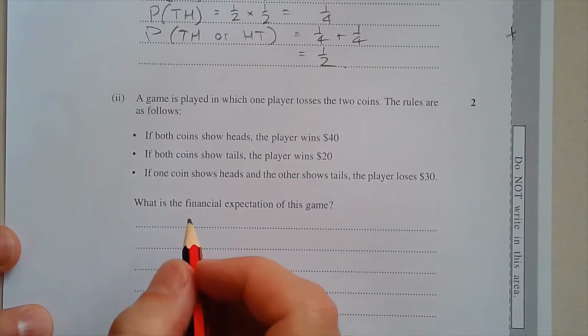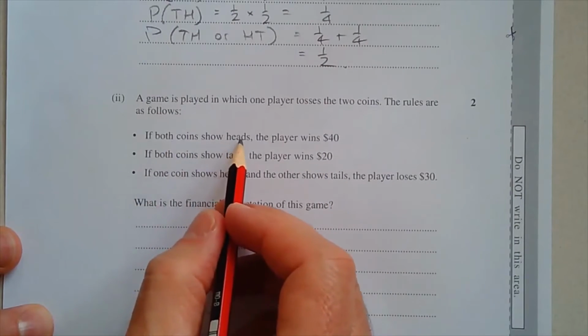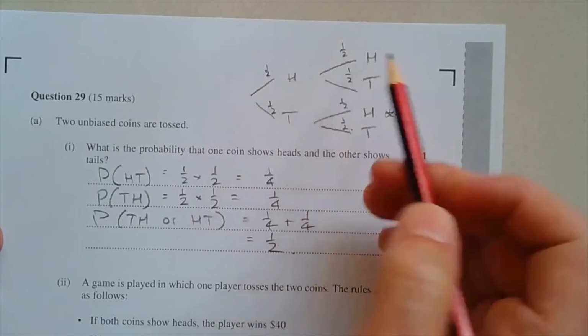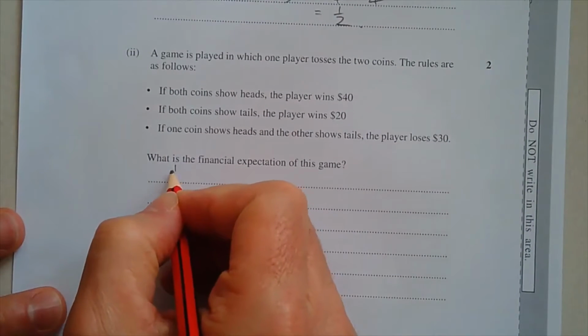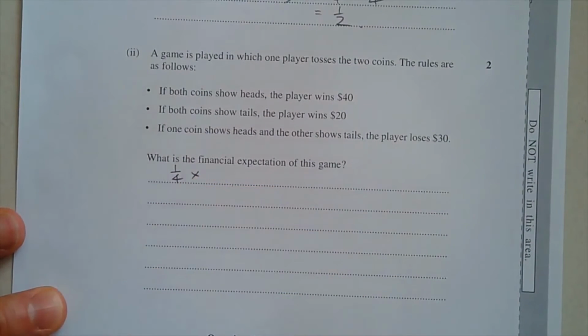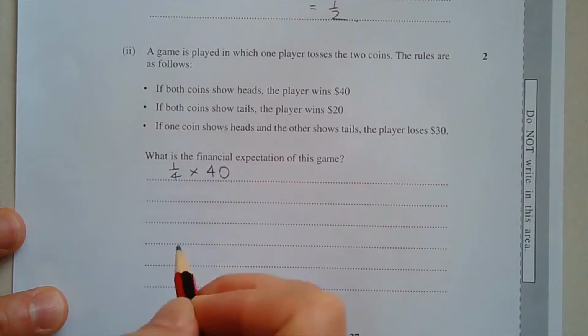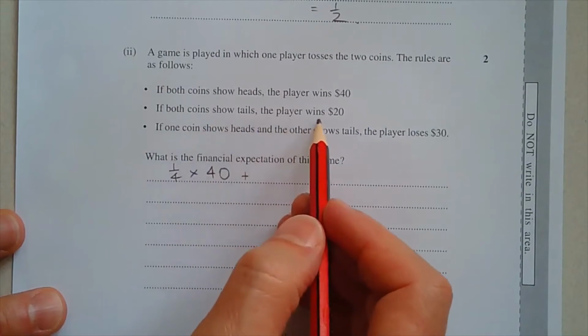So let's have a look at the wins. So the probability of showing heads on both coins. If we go back to our probability tree, heads, heads, half times half is 1/4. So we've got a quarter chance, or 25% chance, of winning $40. If both coins show tails, the player wins $20.